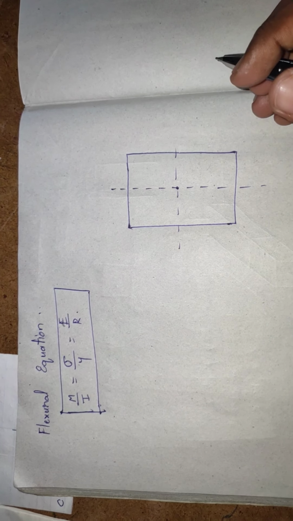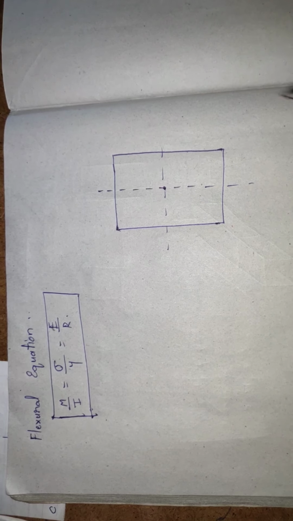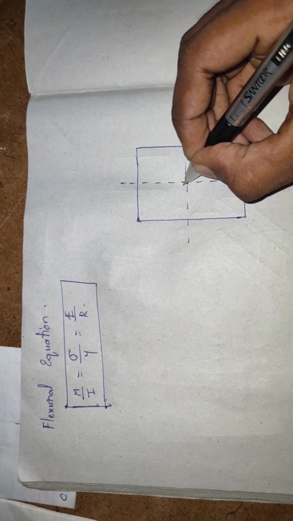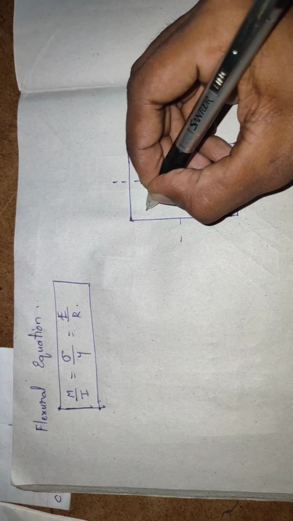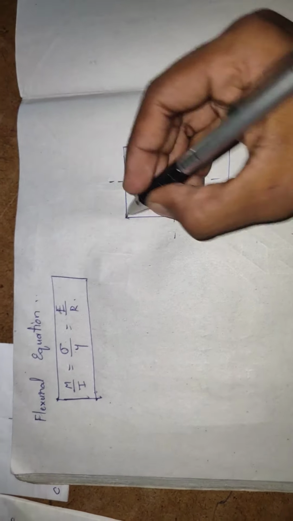These are the axes. Let me take the load and the moment created. This is the load and this is the moment direction.